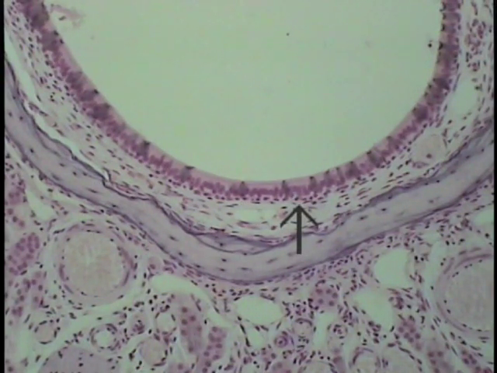Using the intermediate objective, let's examine a section of that superior nasal conch in detail. On its undersurface, one can see, as indicated by the arrow, a ciliated pseudostratified columnar type of epithelium with goblet cells.